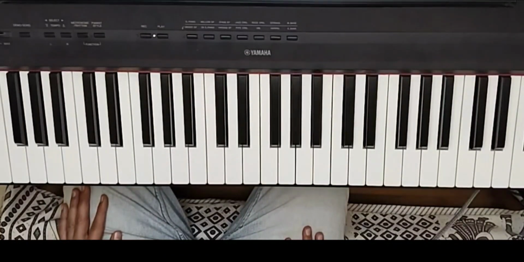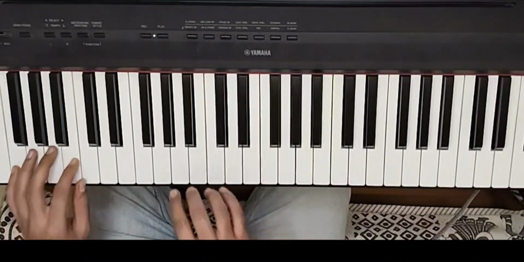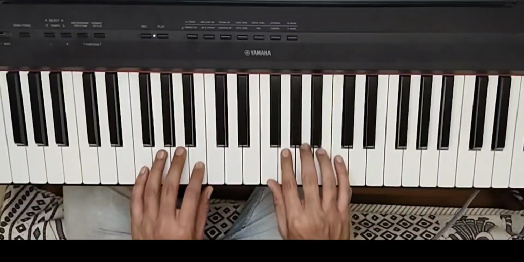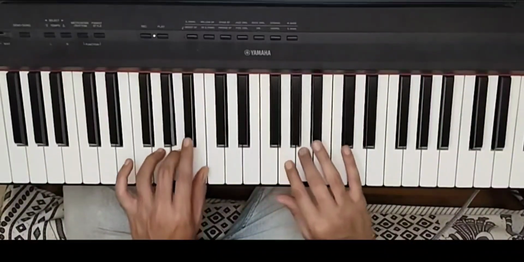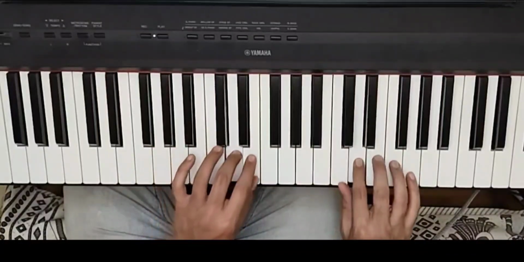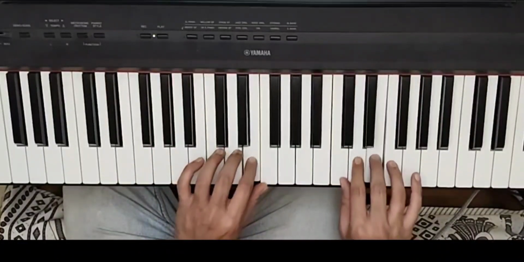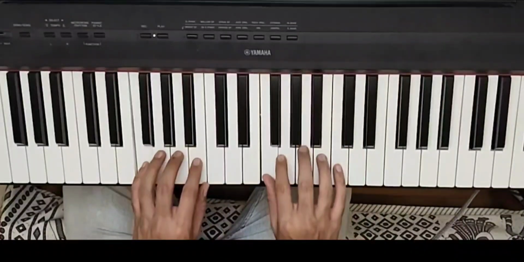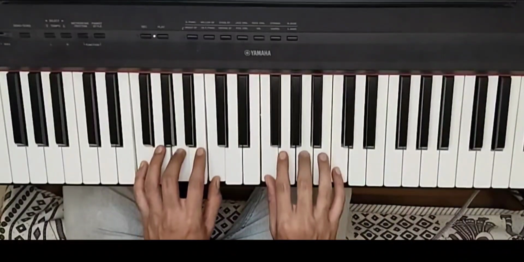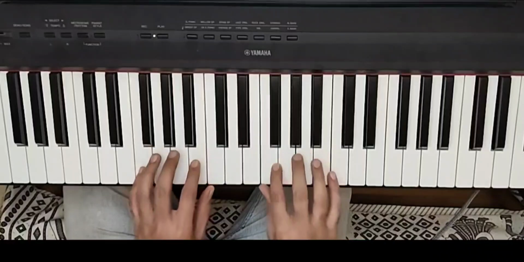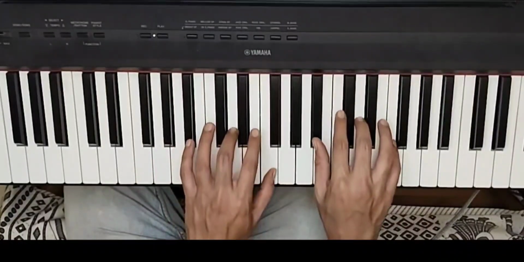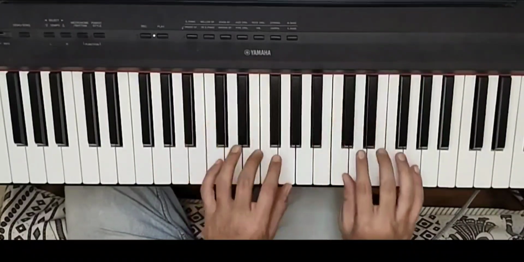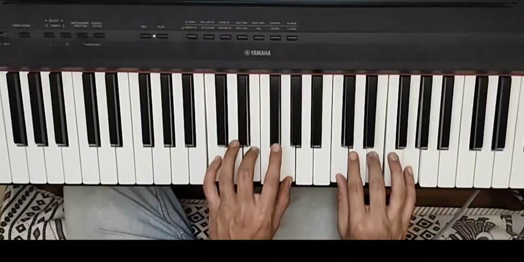Let's go to another scale, F major. F major is a scale that has got 1 flat. Again, if you do not know the scale, please learn that first and then come back to this. Chord 1 is F major. You can count it up, 1, 2, 3, 4. Chord 4 is B flat major and chord 5 is C major.